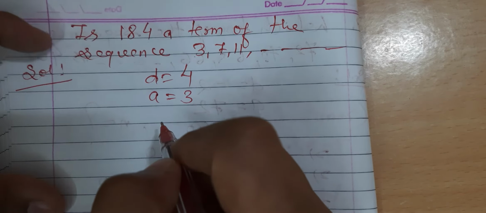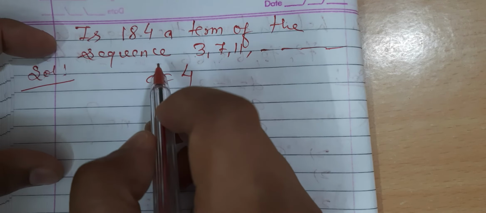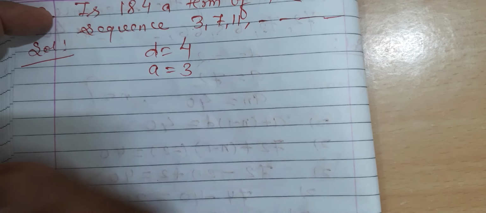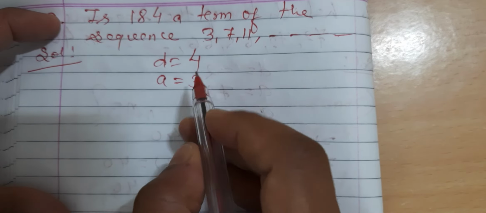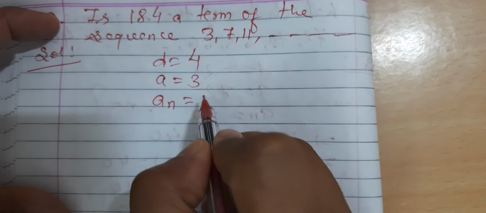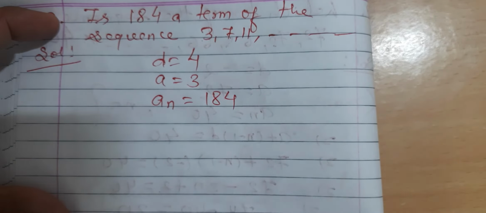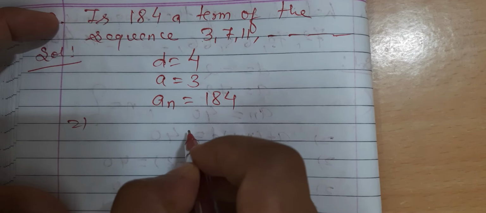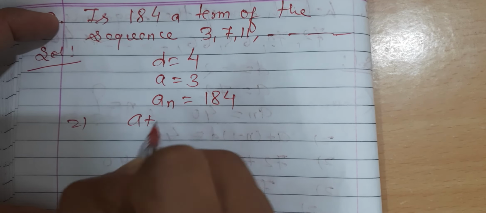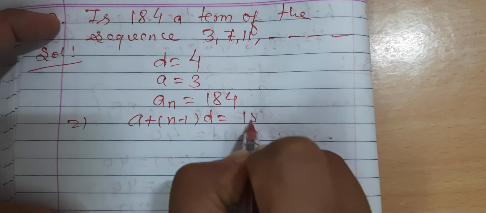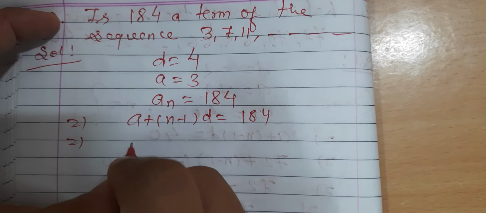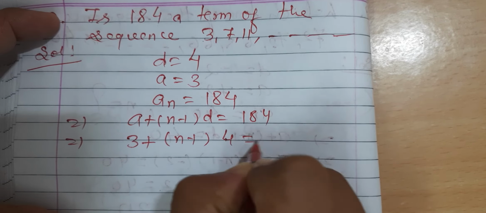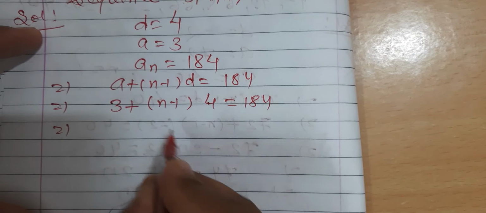Now we have to check whether this number is a term of the sequence or not. If it is a term, then which term is it? So again we will use the same general term formula. Let this 184 be the nth term of this AP. If it is the nth term, then we can use the nth term or general term formula. Now when you put the values, now we will simplify.